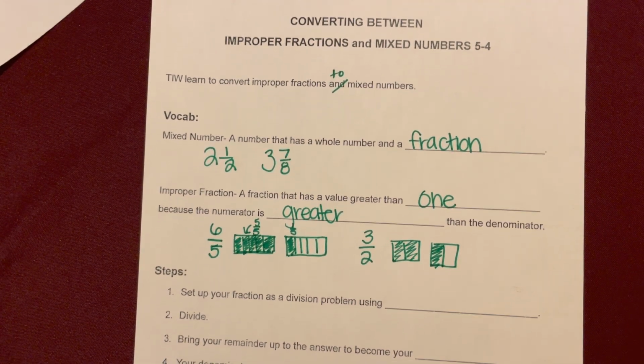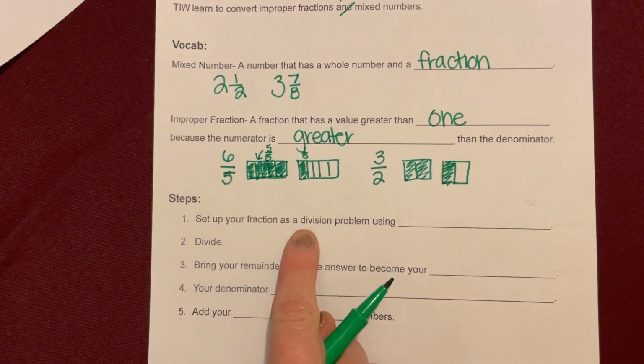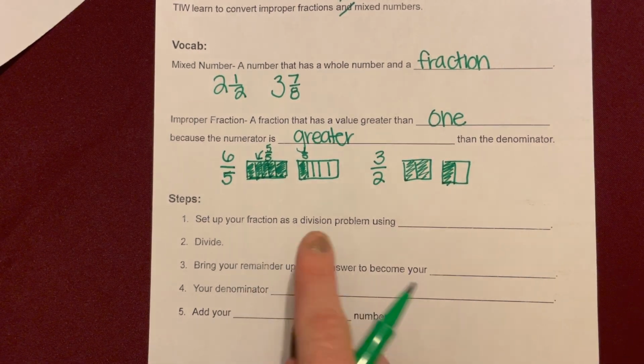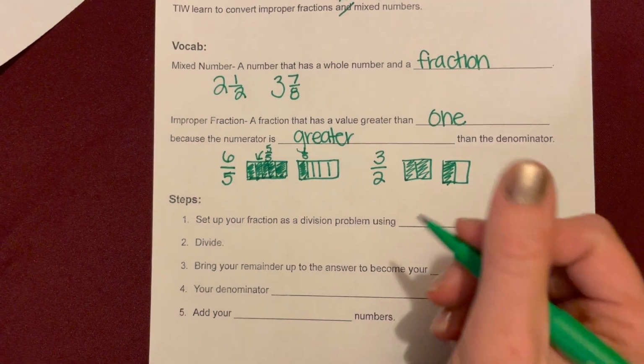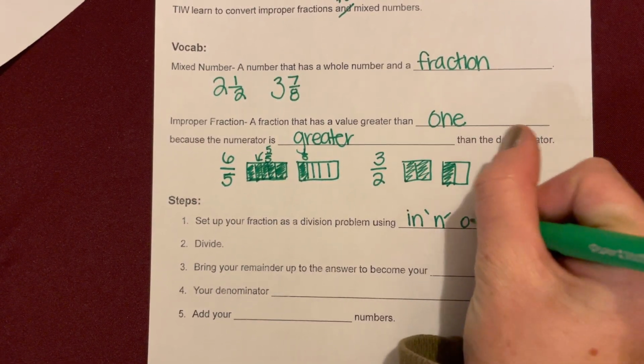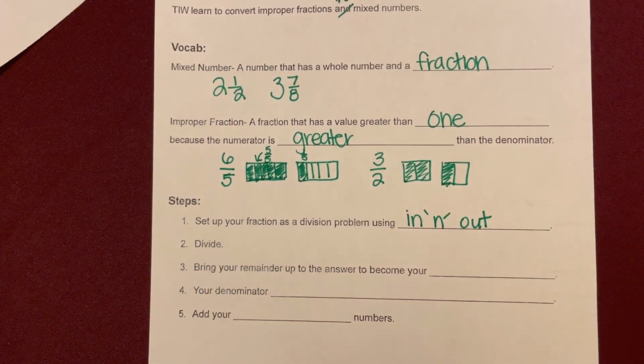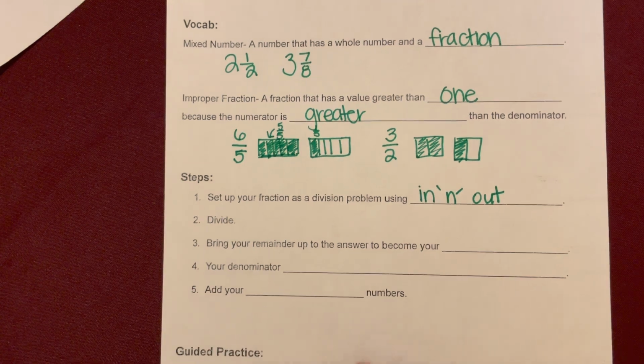Here are our steps. Step number 1, you're going to set up your fraction as a division problem using our famous in and out. Second step, we're going to divide.